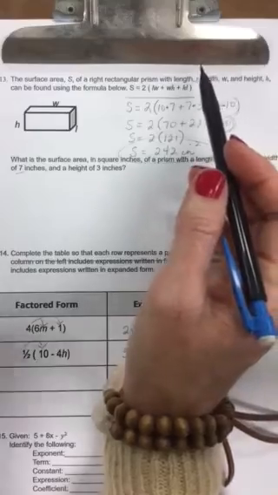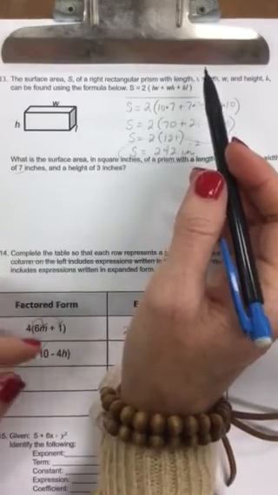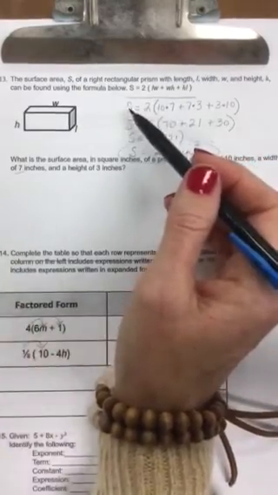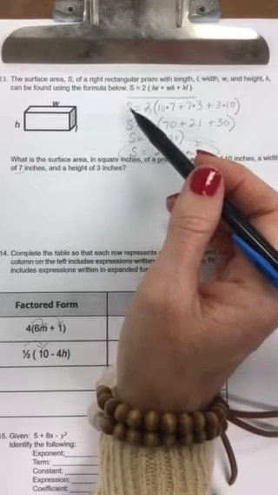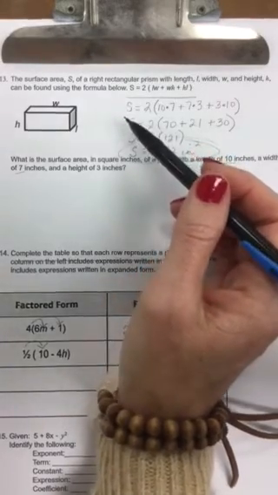Okay guys, we're going to start with number 13 on the second page. A couple classes I got to number 13, but most of them I didn't. So we'll start with 13. It won't hurt you to hear it again anyways.